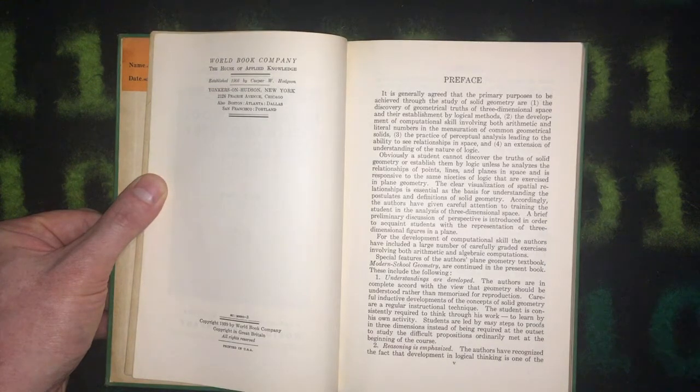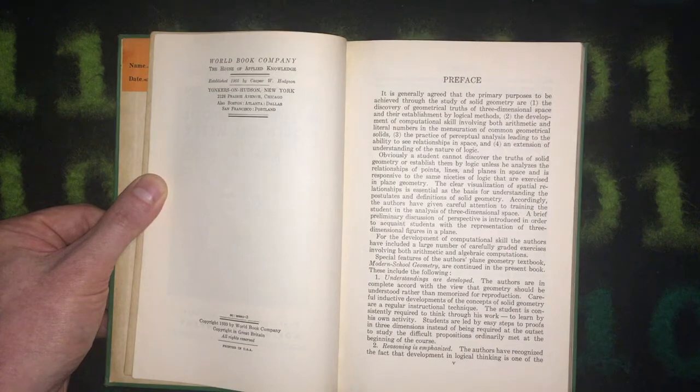Accordingly, the authors have given careful attention to training the student in the analysis of three-dimensional space. A brief preliminary discussion of perspective is introduced in order to acquaint students with the representation of three-dimensional figures in a plane. For the development of computational skill, the authors have included a large number of carefully graded exercises involving both arithmetic and algebraic computations.